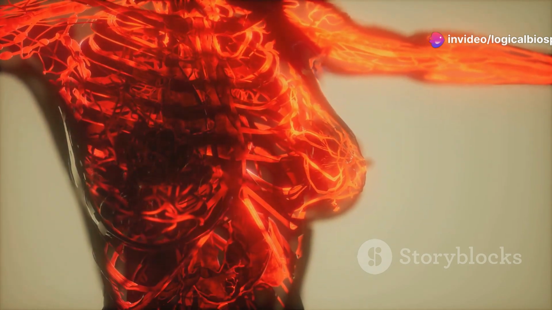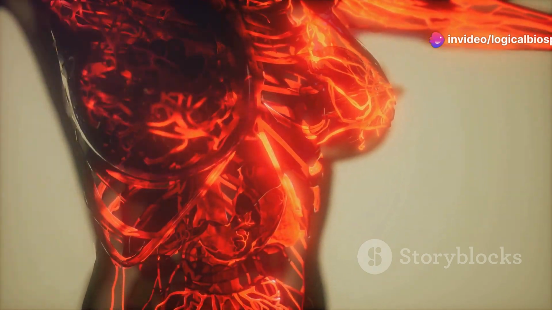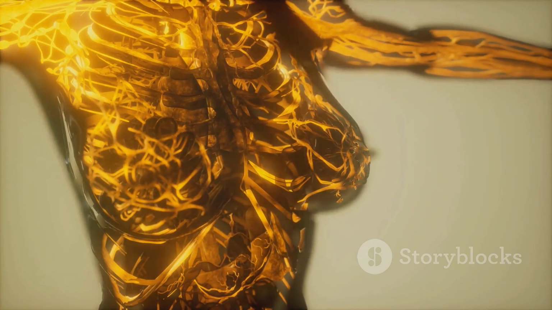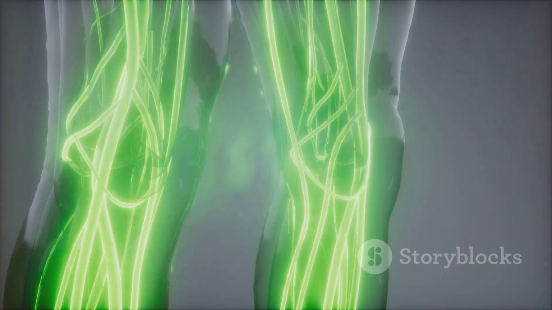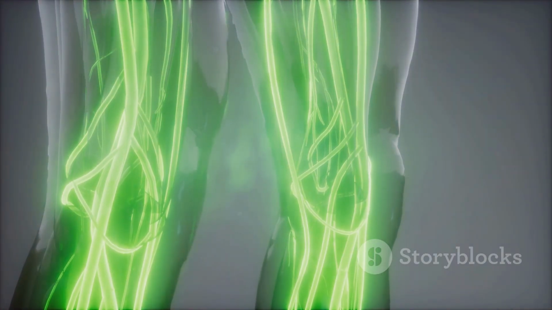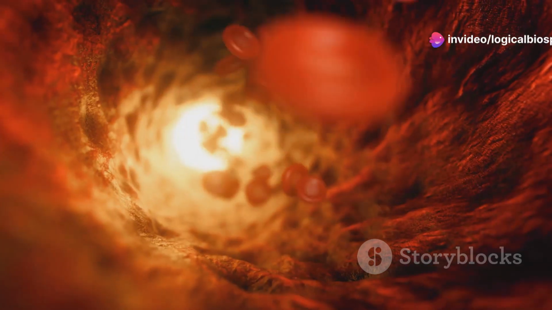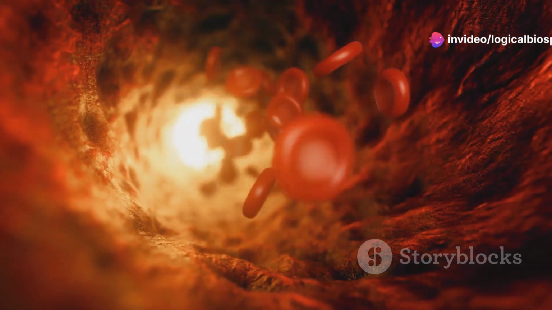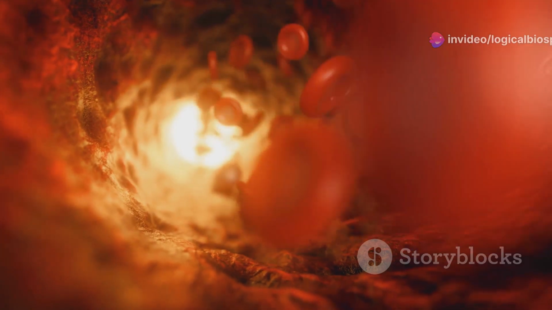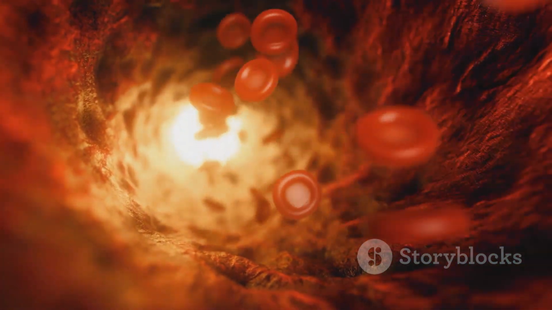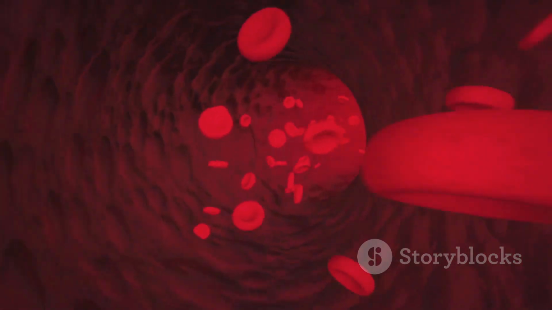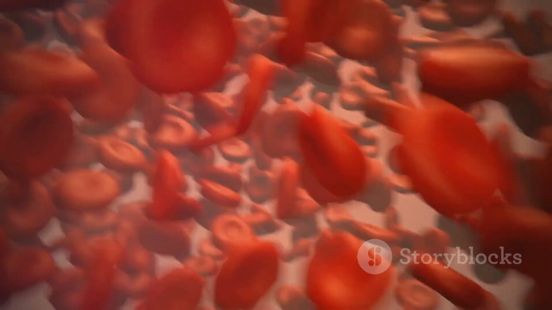Veins, which return oxygen-depleted blood back to the heart. The largest veins are the superior and inferior vena cava. Veins have thinner walls compared to arteries and often contain valves to prevent the backflow of blood. Capillaries, the smallest blood vessels, where the exchange of gases, nutrients and waste products occurs between the blood and tissues. Capillaries connect the arterial and venous systems.